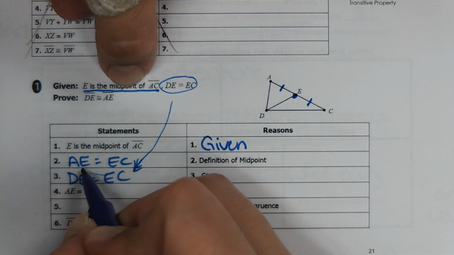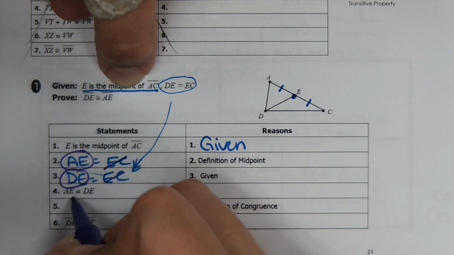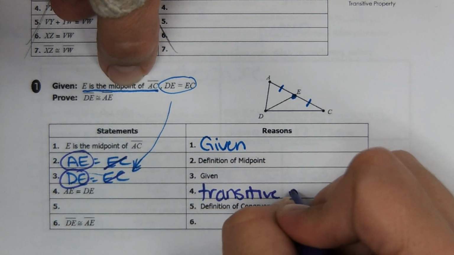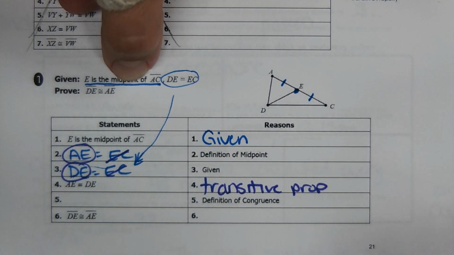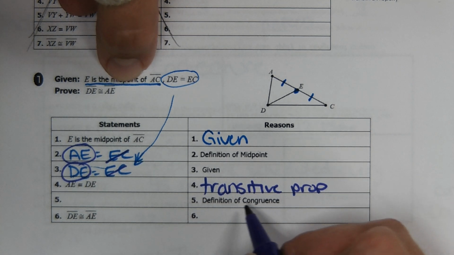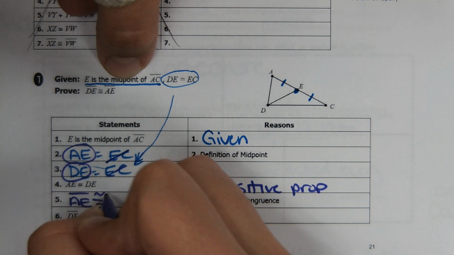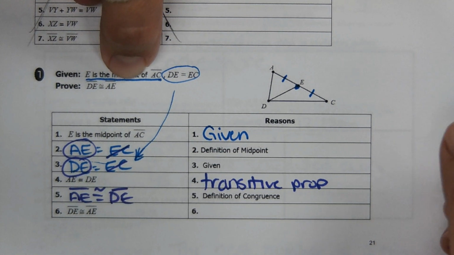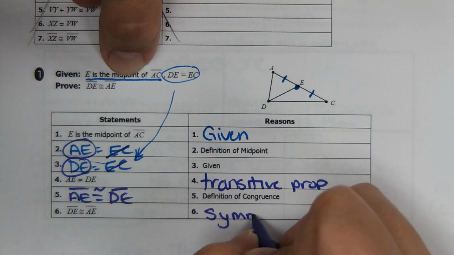And then I noticed that both AE and DE equal EC. So then I can put these equal to each other, which is what they did here. And that's transitive property. And then they have the reason definition of congruence, and that applies to when you have things that are equal, they're congruent. So I can say AE is congruent to DE. Cool. And then they changed the order here. They just switch it around. That was symmetric property.